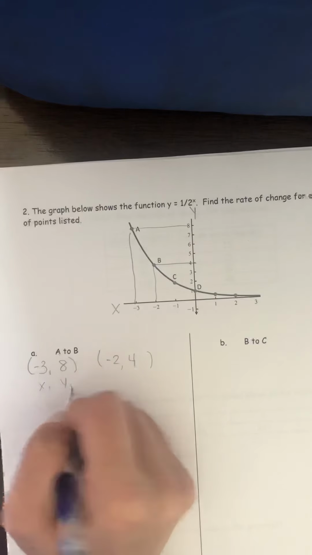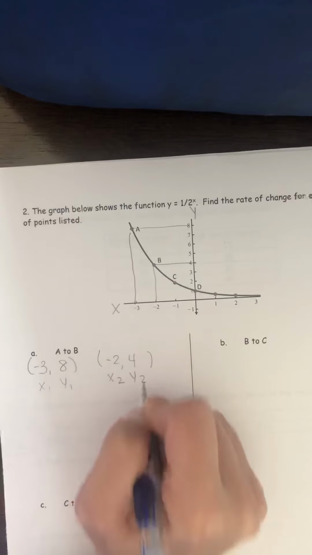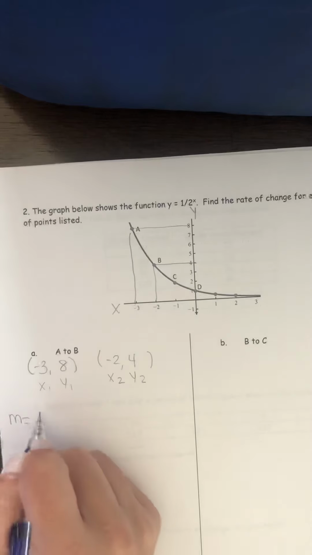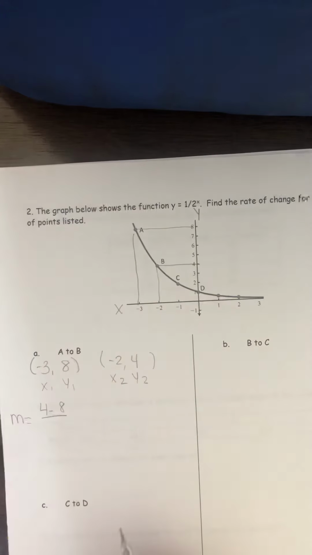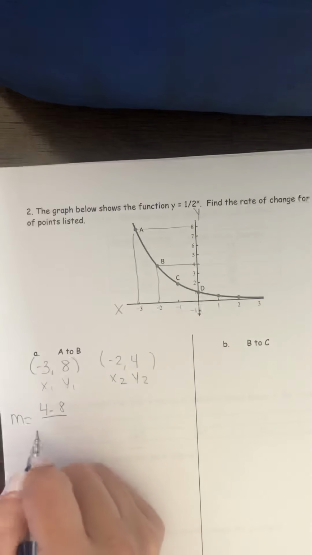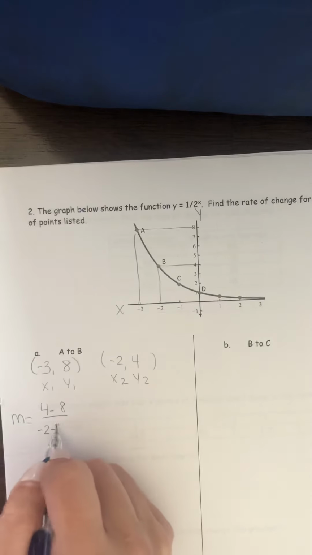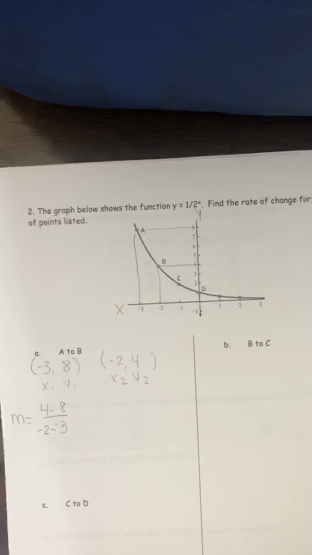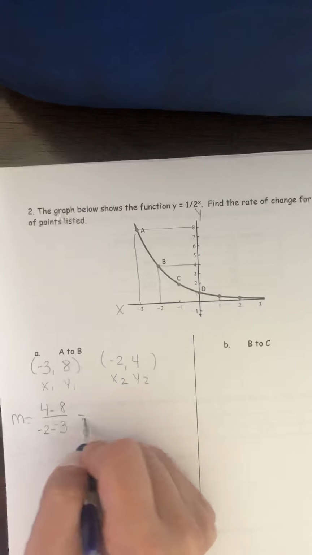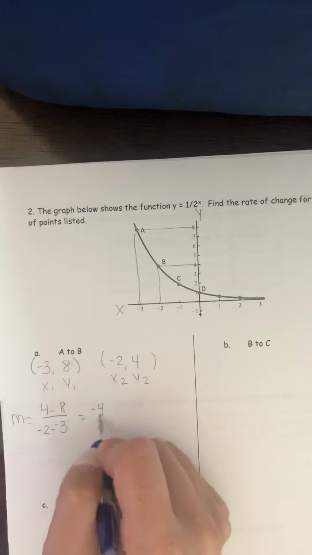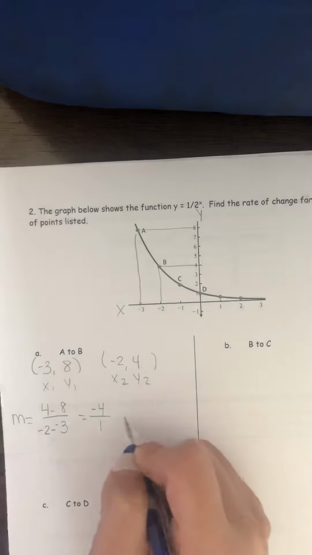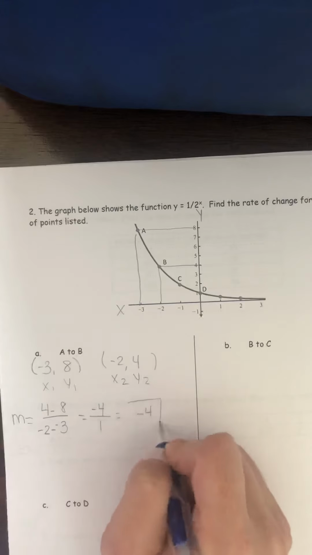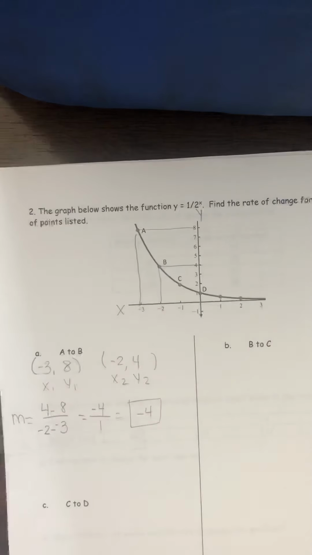Label them x1, y1, x2, y2. m equals y2 minus y1. It doesn't matter which is bigger or smaller, you have to do it in order. Negative 2 minus negative 3. Be careful with these negatives here. 4 minus 8 is negative 4. Negative 2 minus a negative 3 is a positive 1. So we get negative 4 as the rate of change.